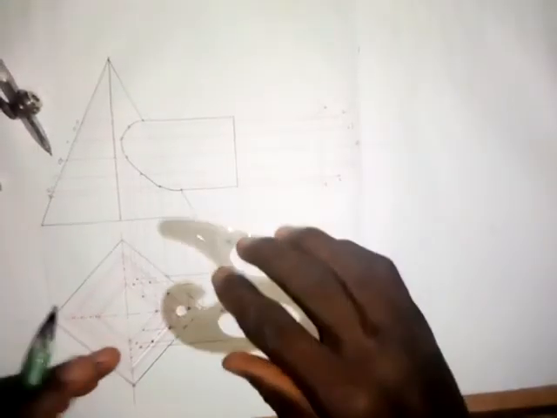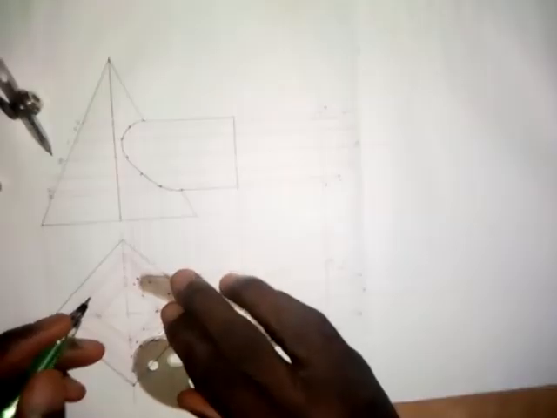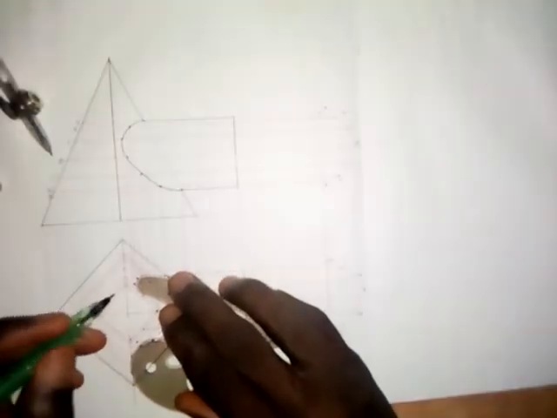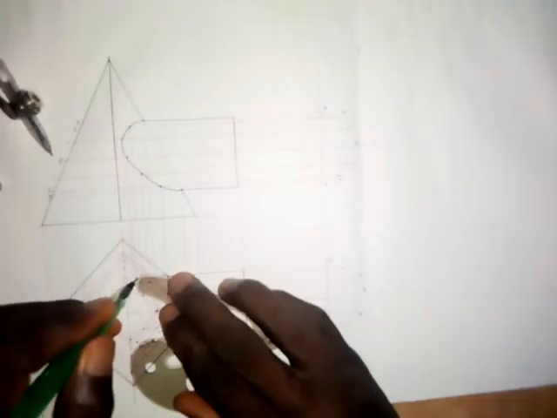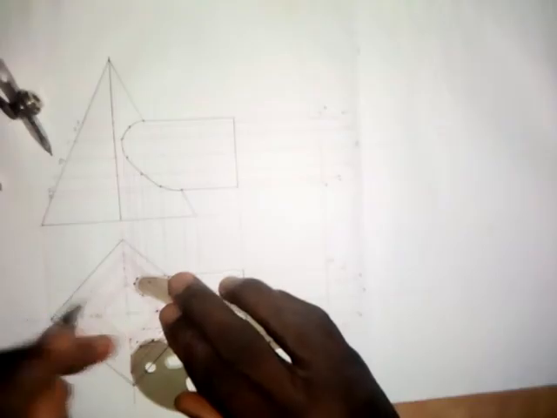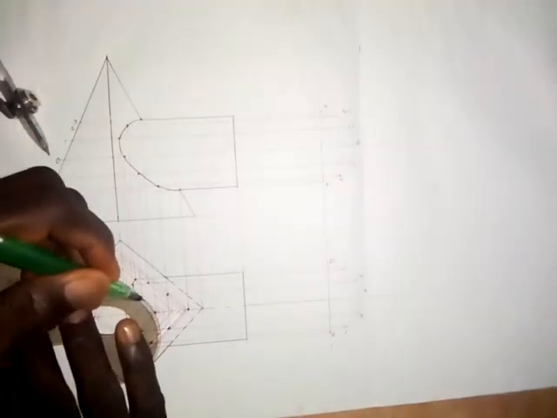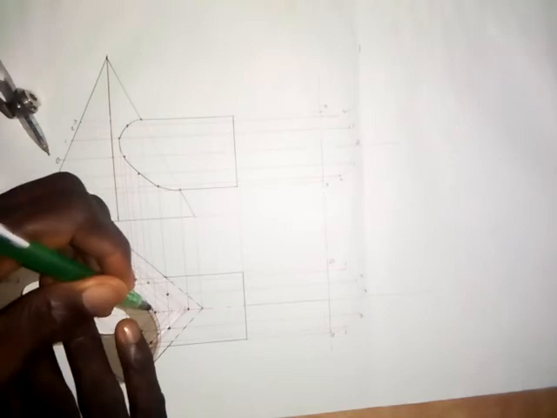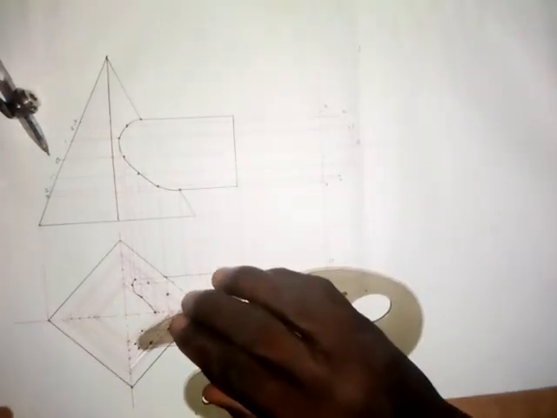So the curve in the plan, we are going to make this a thick line. So we make this thick, like this, make thick. Also from here like this, also this will be made thick.